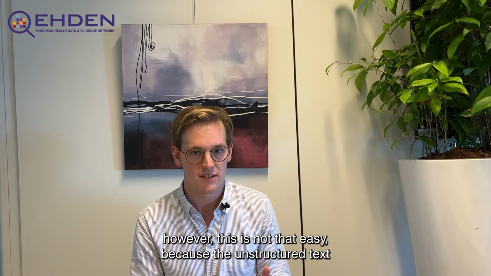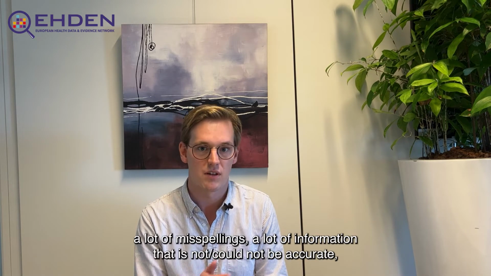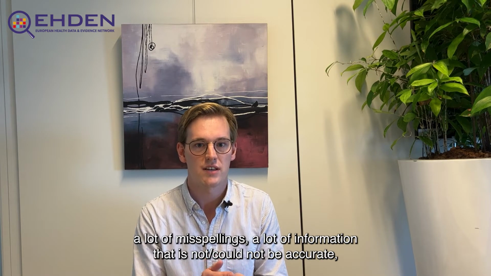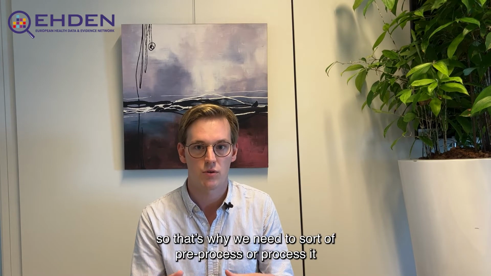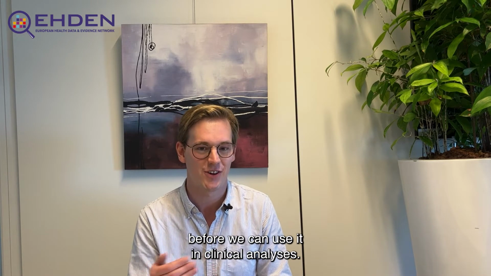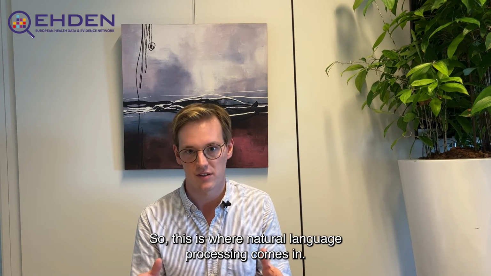However, this is not that easy because the unstructured text is unstructured. It's very noisy. It has a lot of abbreviations, a lot of misspellings, and a lot of information that could be inaccurate. So that's why we need to pre-process it before we can use it in clinical analyses. So this is where natural language processing comes in.